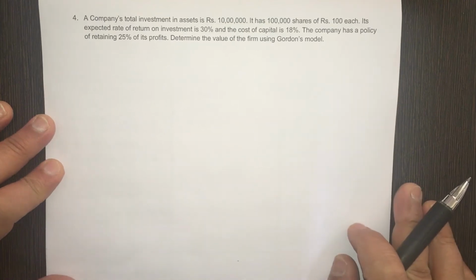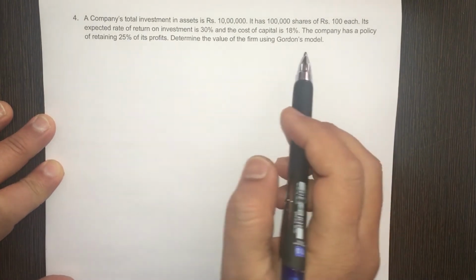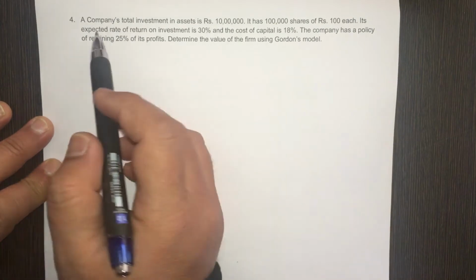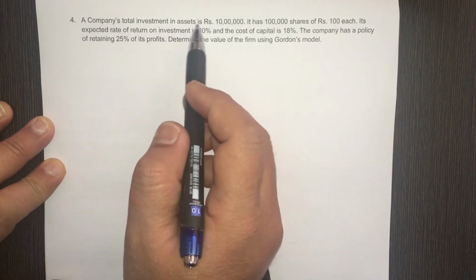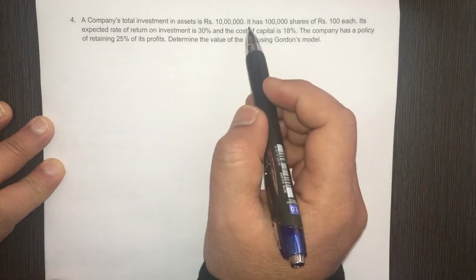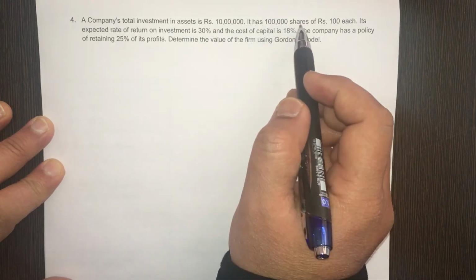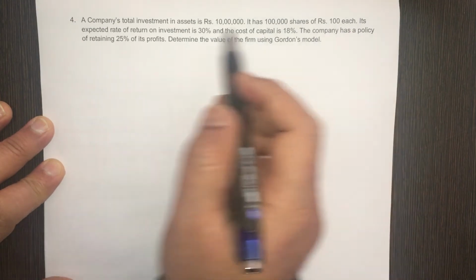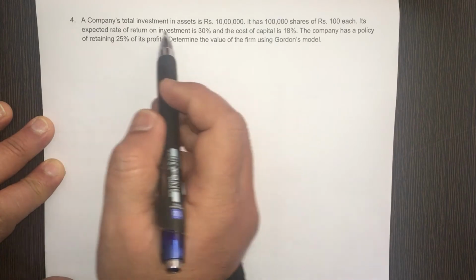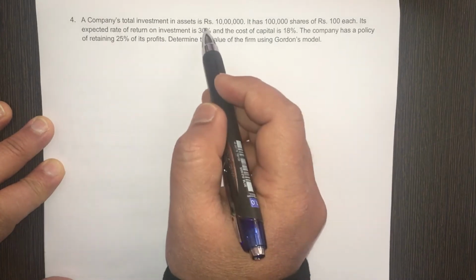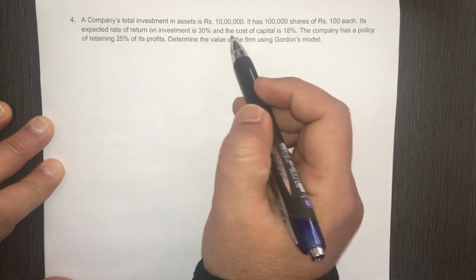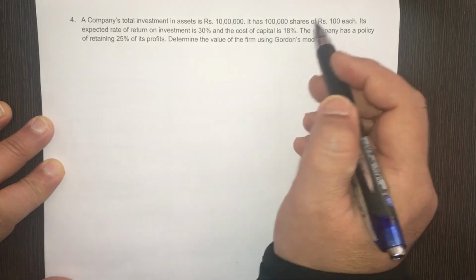Welcome back. Here's another problem on dividend policy using Gordon's model. A company's total investment in assets is rupees 10 lakhs, 1 million. It has 1 lakh shares of rupees 100 each. Its expected rate of return on investment is 30%. That means R is 30% and the cost of capital K is 18%.